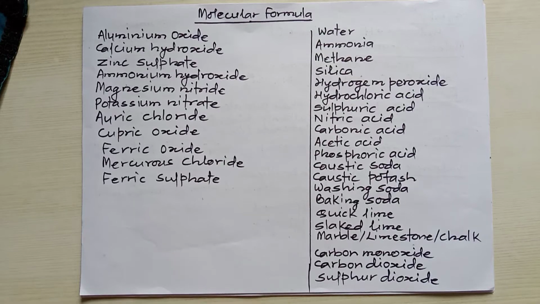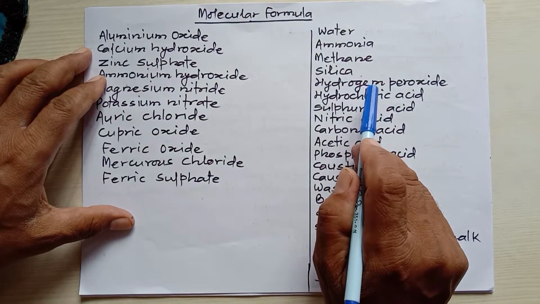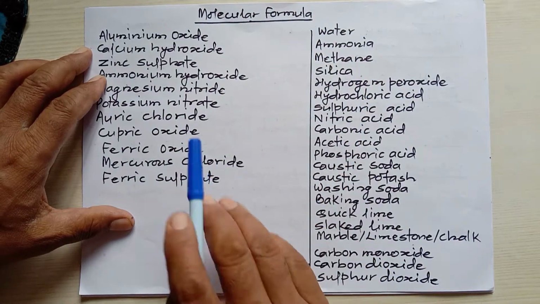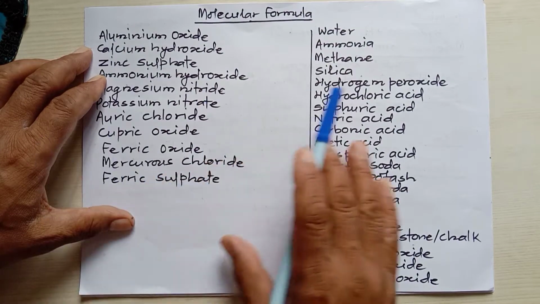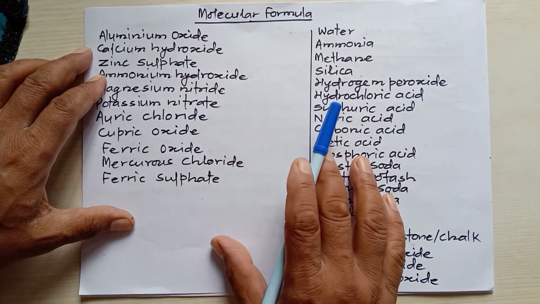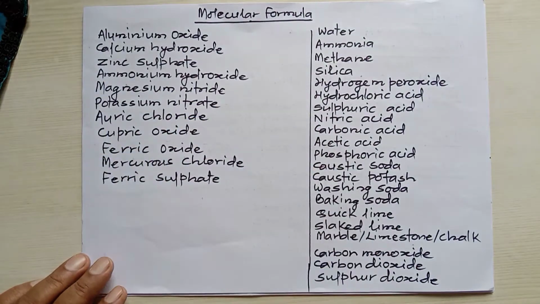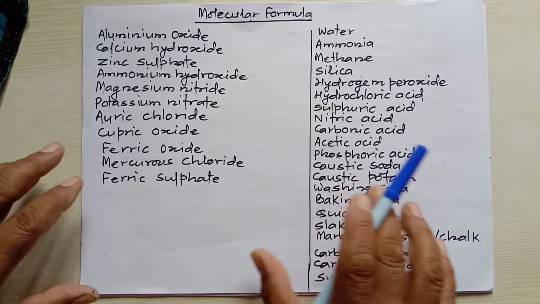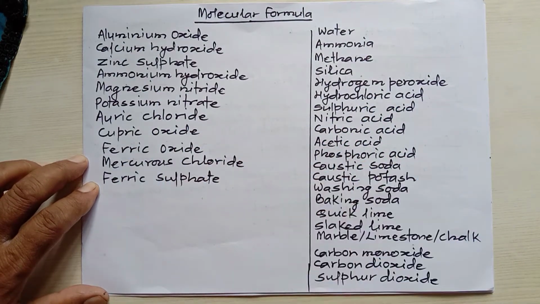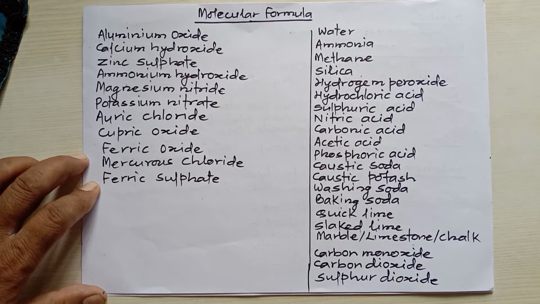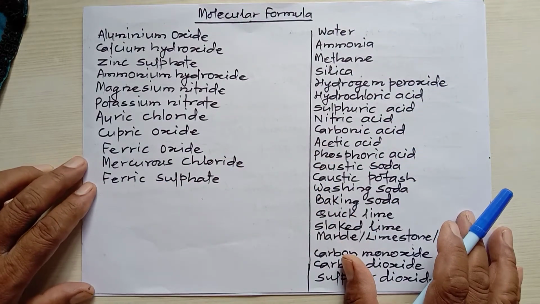We are in the process of writing chemical reactions, but before writing a chemical reaction, we must be able to write the molecular formula of different compounds. That's why we are writing molecular formulas of different compounds. In the previous class also, I wrote a few molecular formulas of certain compounds. We are continuing with the same. Today we'll complete the method of writing molecular formulas, and then we'll enter into chemical reactions.